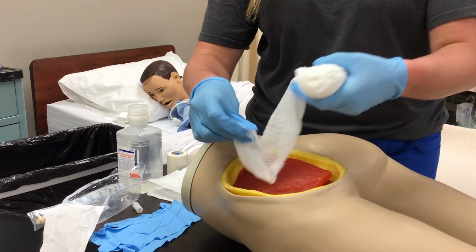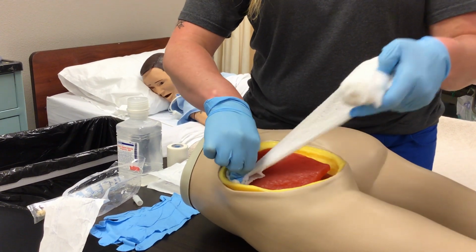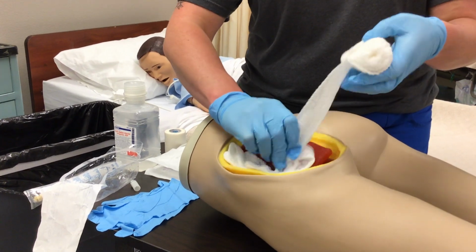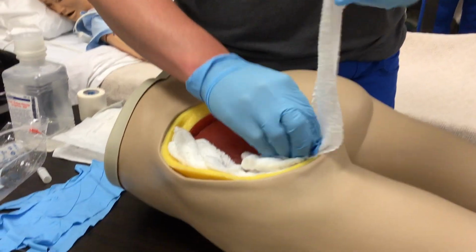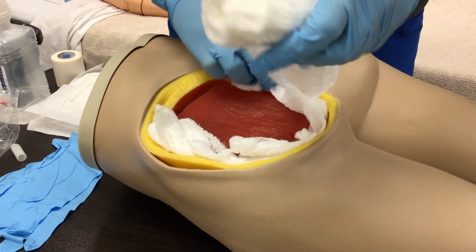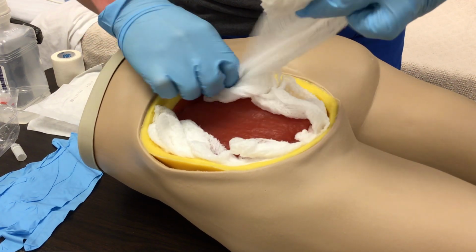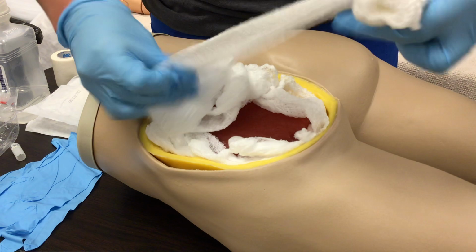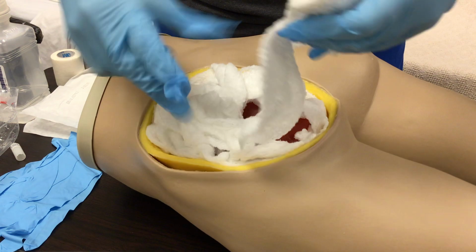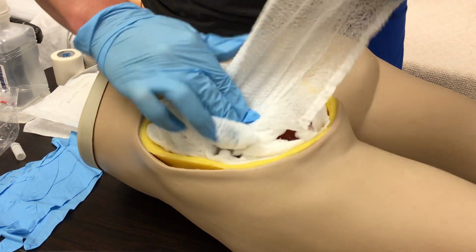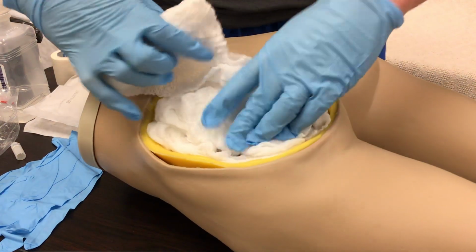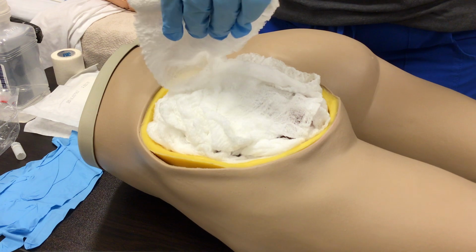Start the packing process here. You'll pack it in pretty tight. You don't want the wet dressing change to touch the outer skin because that could cause skin breakdown. We don't want that. Just pack it in there. Cut off the excess here.